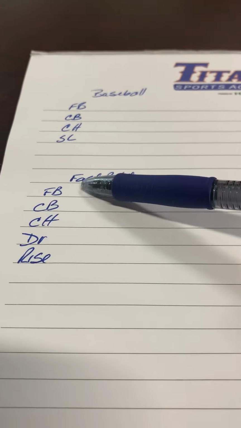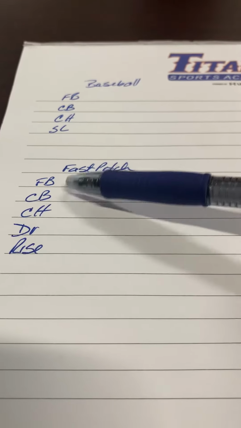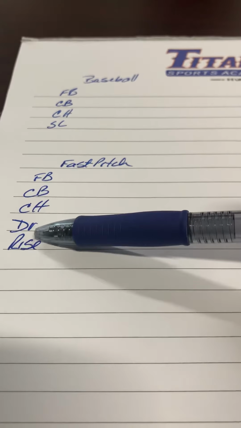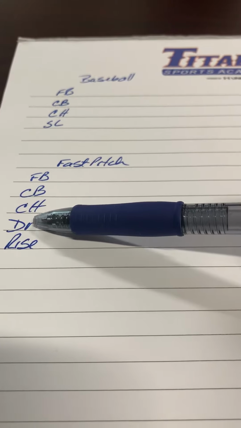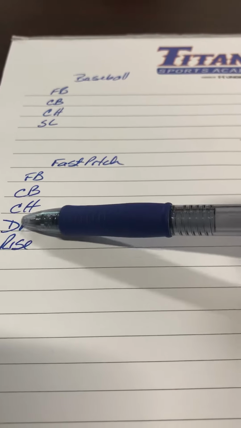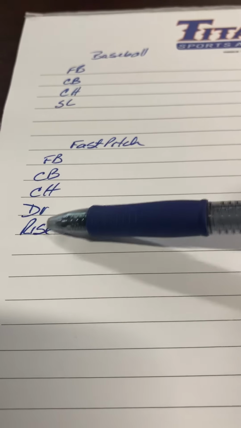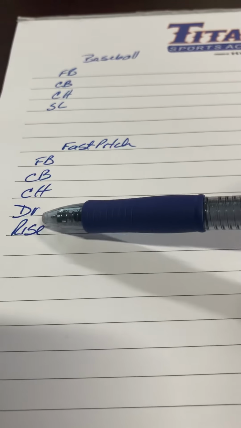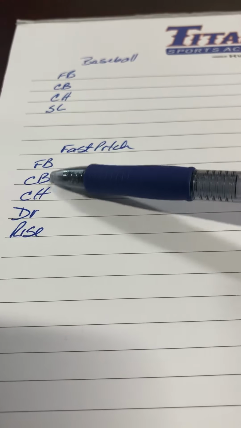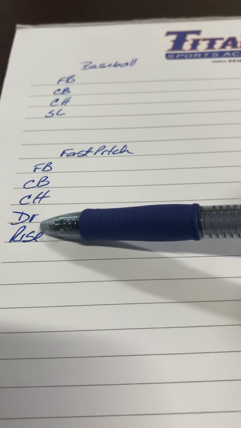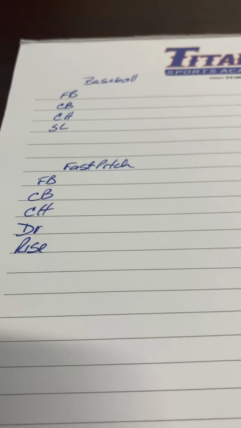For fast pitch, you've got fastball, curveball, changeup, drop, rise, typically at really 12, 14 and under. Most people are going to have one of those. Very few are going to have both. Typically, you're going to have about 3 pitches out of these 5 that people will go with. So let's look at baseball first.